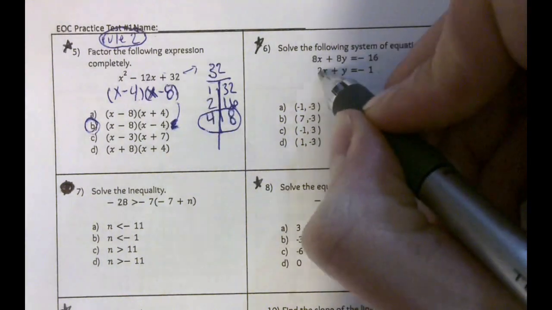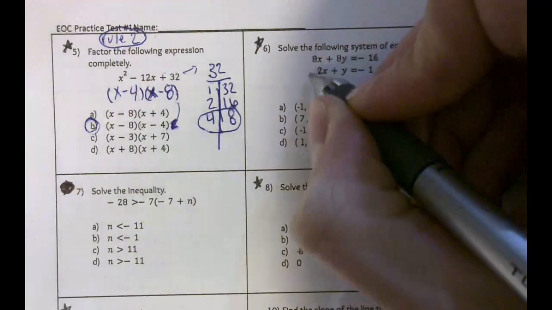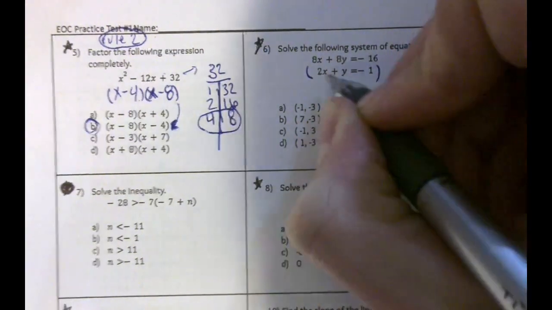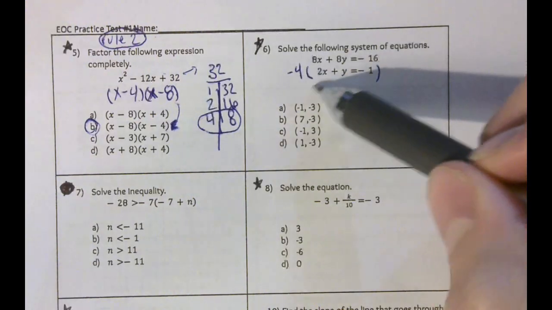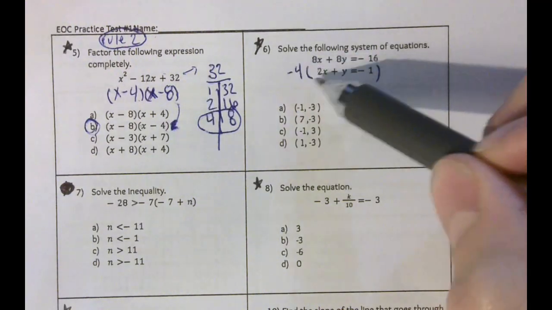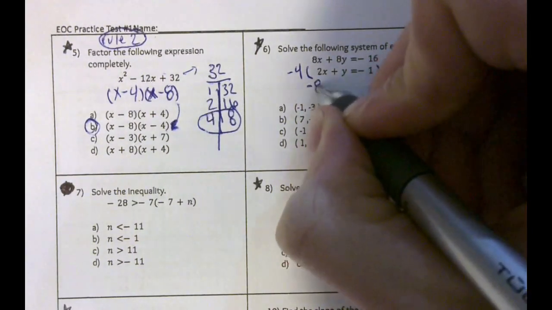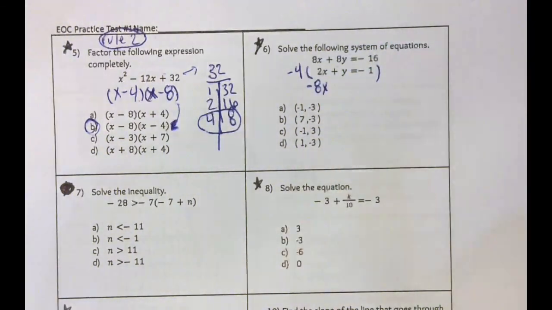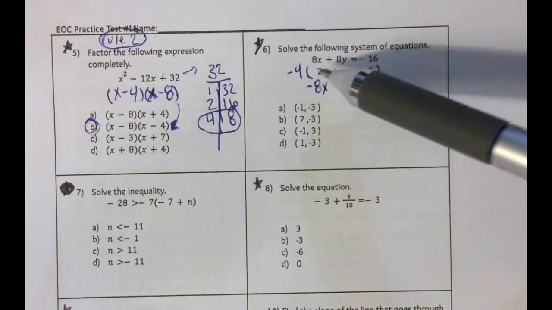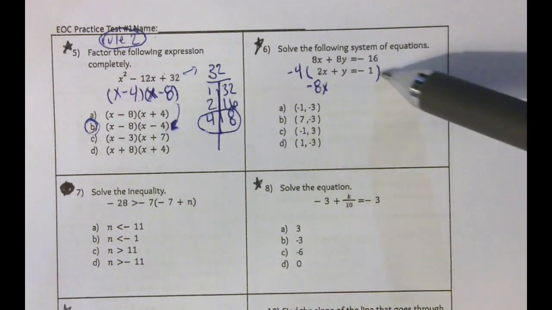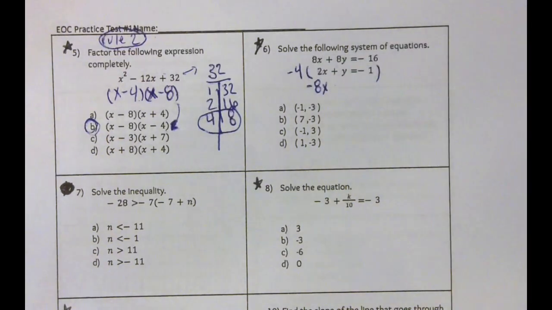So to make a 2 into a negative 8, in order to be that opposite, I'm going to multiply it by negative 4. Negative 4 times 2 is negative 8. So I'm just going to rewrite this underneath it, negative 8x. The only catch here is that if you multiply one piece of an equation, you have to multiply the entire equation. So I'm going to be multiplying all of this by negative 4. That's why I put those parentheses.